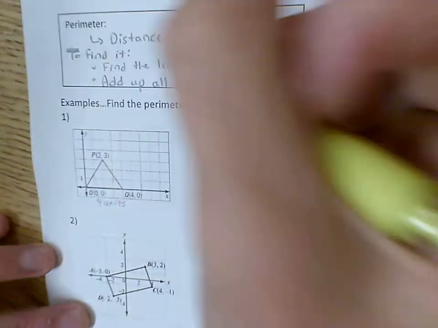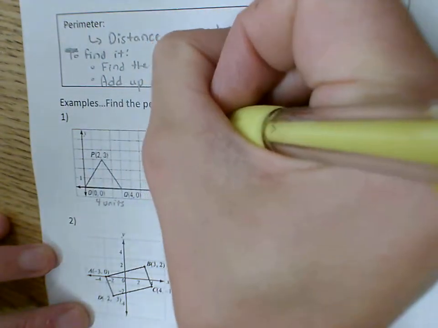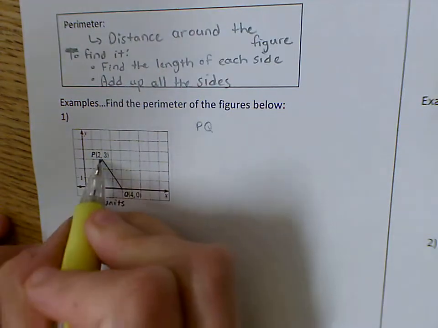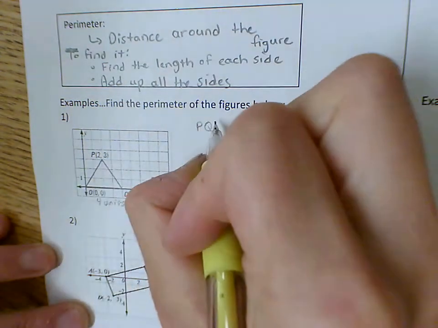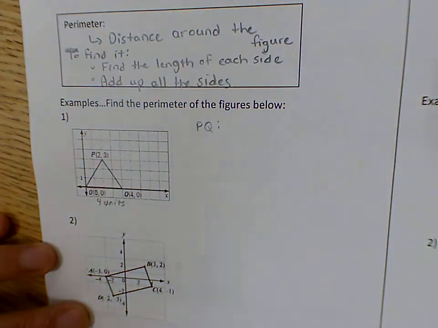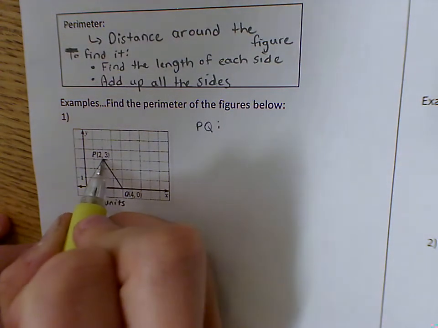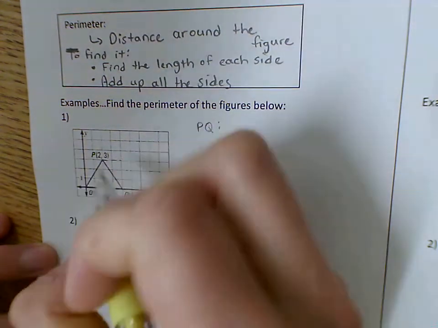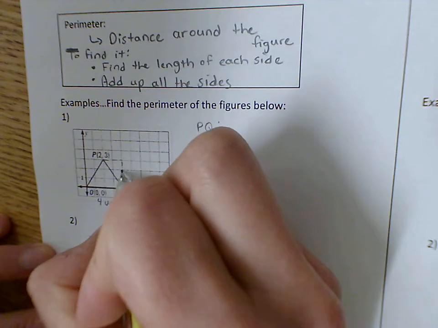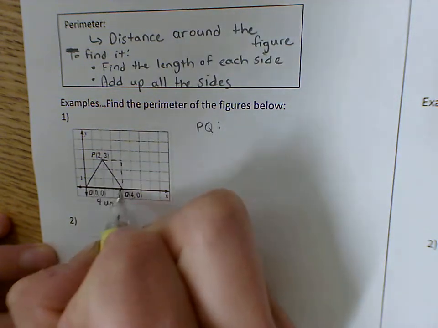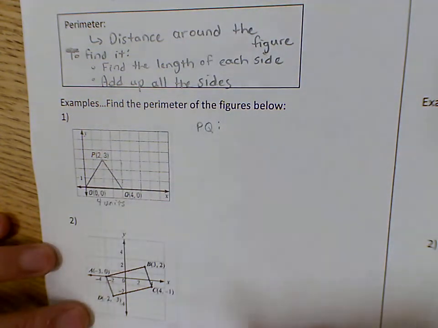So I'm just going to go to the side, and I'm going to write down, we're finding the length of side from P to Q, okay? So that way I know which one I'm finding. So I'm going to make a little right triangle. And again, you can make it above the line, or you could go below it and make a right triangle too. It'll end up being the same.